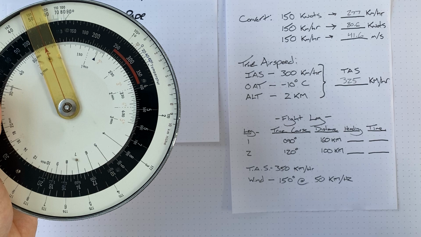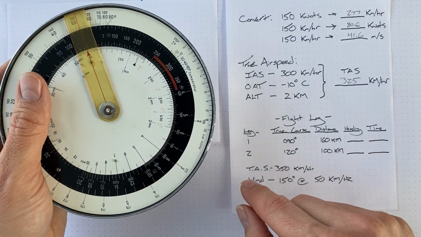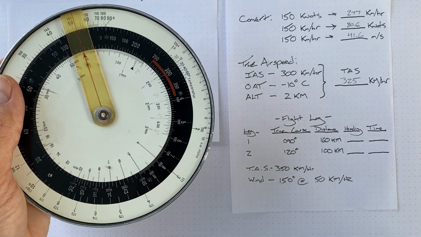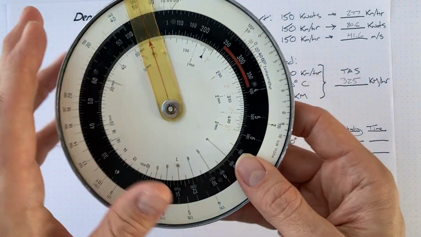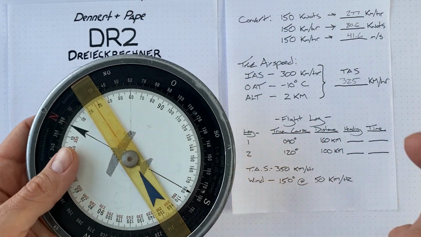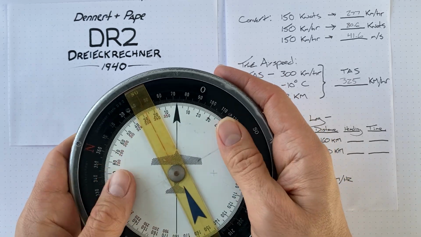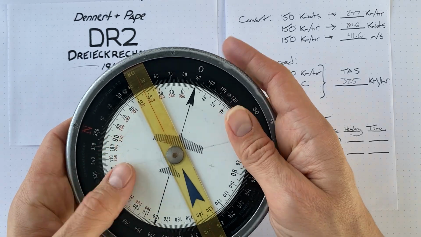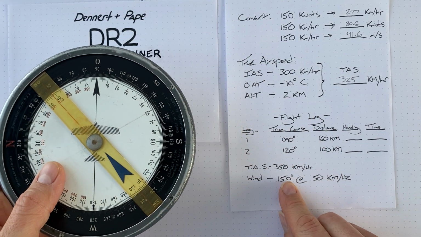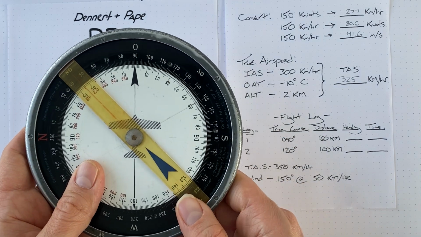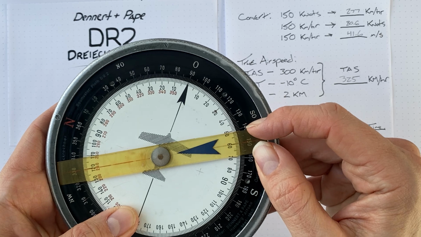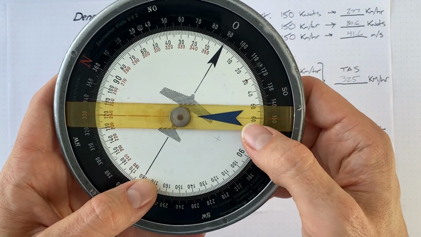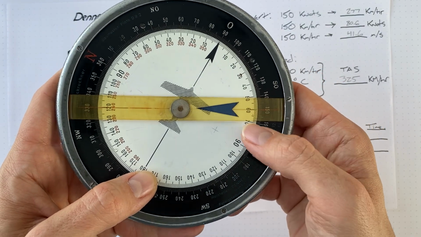So I'll talk through the intermediate steps as we do leg 1, and then to show just how fast this can be, I'll just blitz through leg 2. So let's start on the back side of the device. We set up our true course, which is 090, so I point the airplane there. And I set our wind, which is 150, 50 kilometers per hour. I set that here on 150, like we did in the last video. And that has a relative wind angle of 60 degrees.